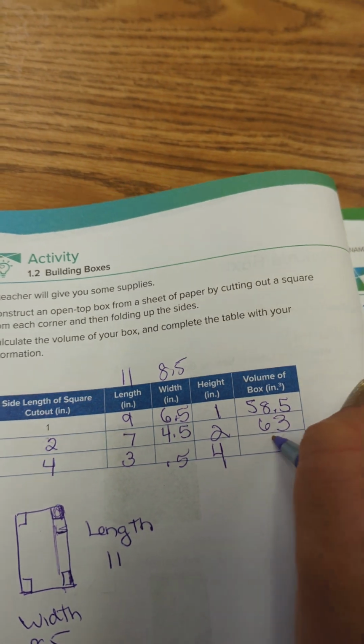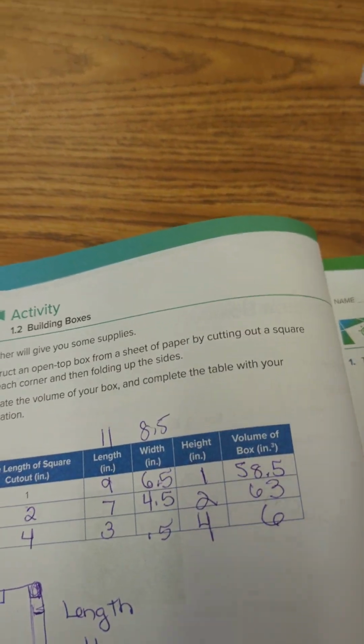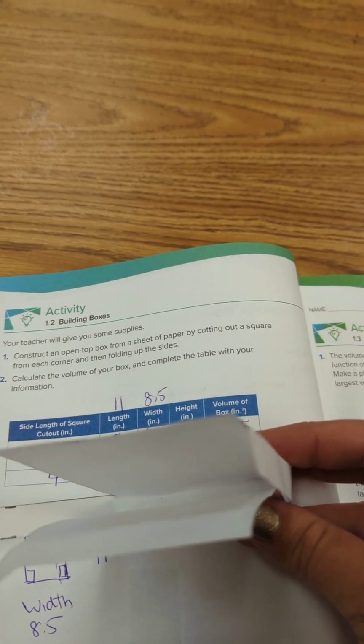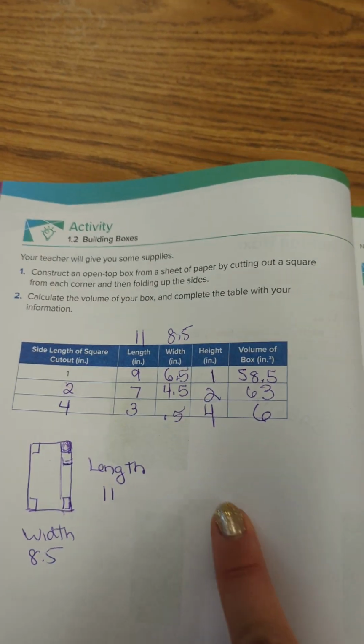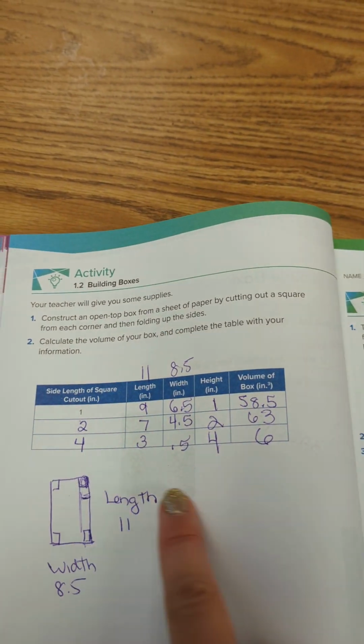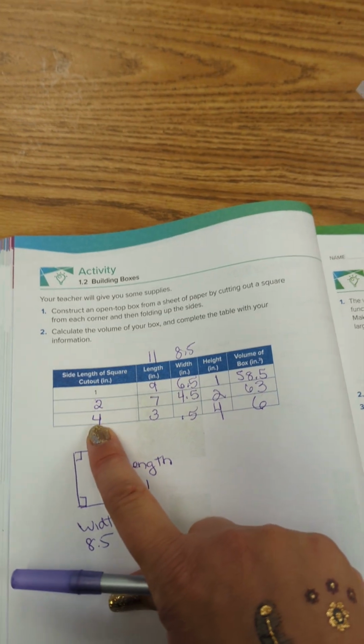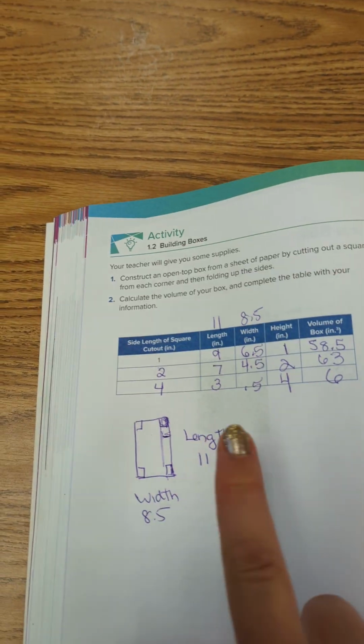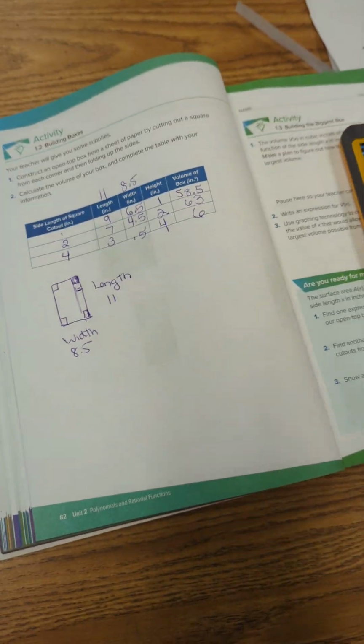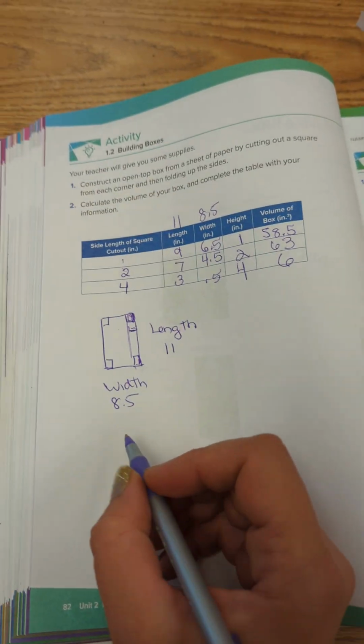3 times a half times 4 is only 6. It only has a volume in this little box of 6 cubic inches, not a lot. So the goal is, how could we find the best case scenario of these, the cutout? And so we talked about building an equation, and this is what we put on our big ideas sheet.